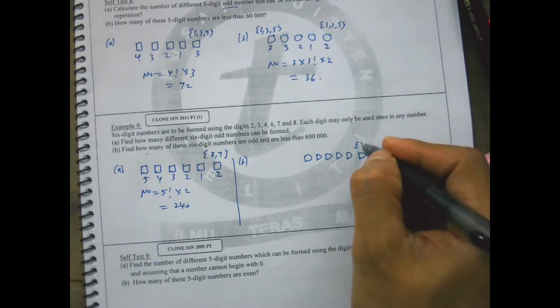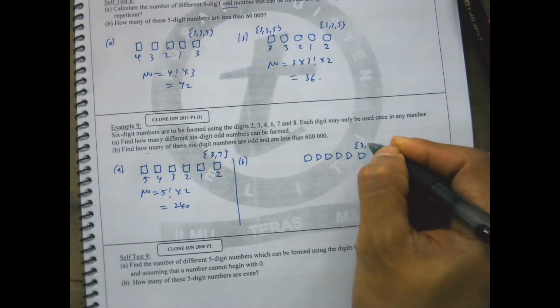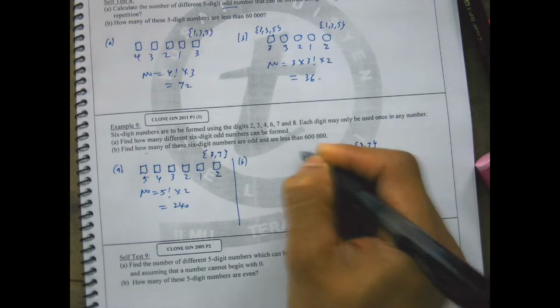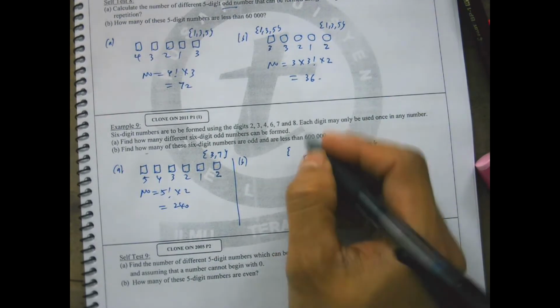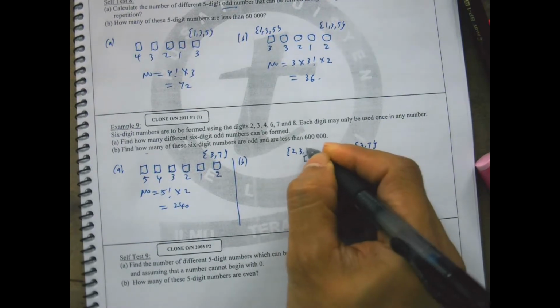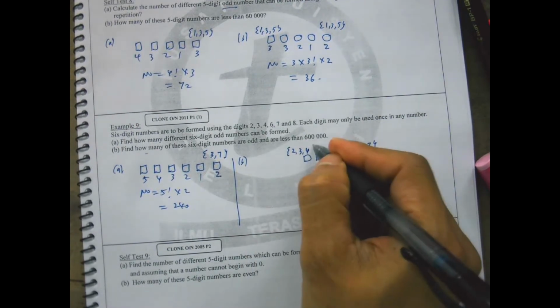Number 1, it still has to be an odd number, so it's 3 and 7. Number 2, it must be less than 600,000. In order for it to be less than 600,000, you must start with 2, 3, 4. Can I start with 6? No. So it's 2, 3, 4.